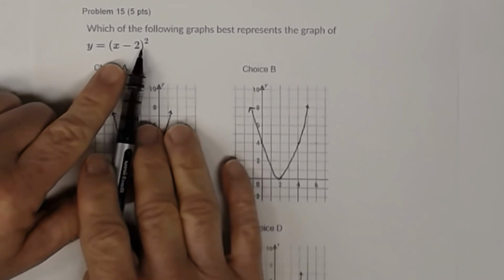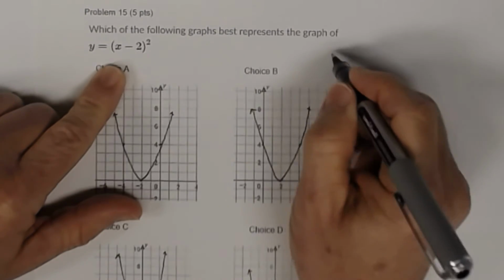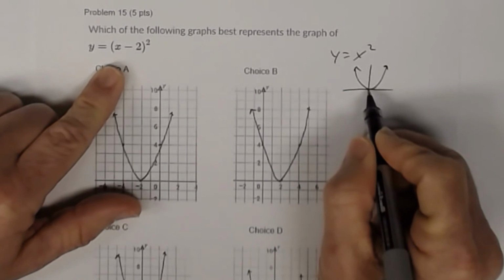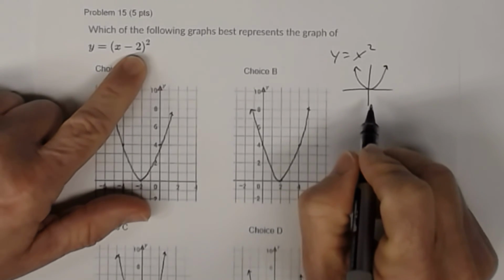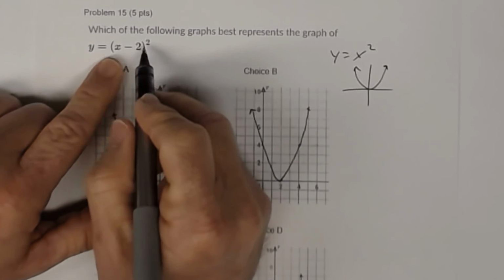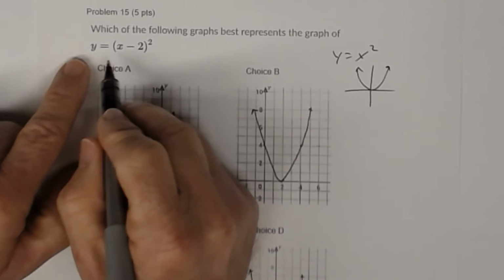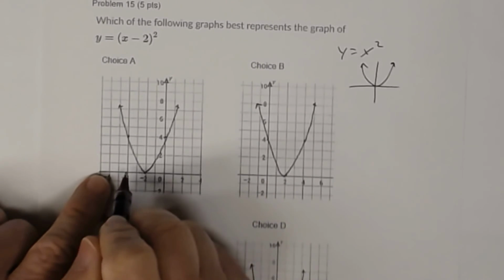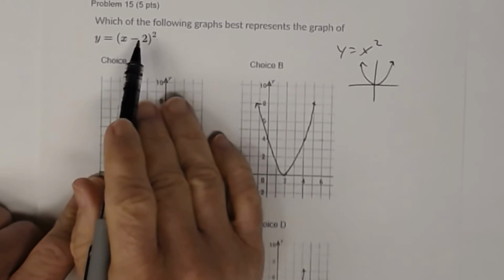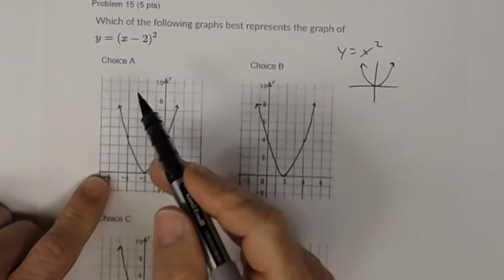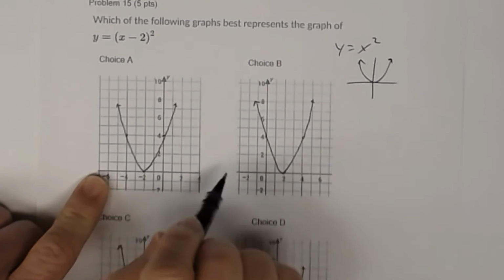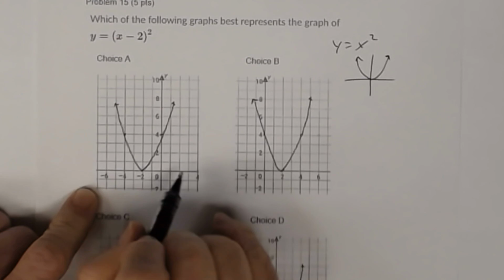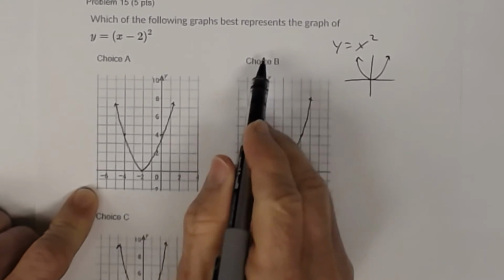translations. So remember, y equals x squared is your parent function, which looks like this, where the vertex is at the origin. Now, if the number's on the inside of the parentheses, that's a horizontal translation. Many students get that negative 2 confused, so they think it's being translated to the left, but it's not. If the number's on the inside, it's kind of counterintuitive. You're actually translating it to the right. So just because you see that negative 2, don't think you go left 2. You actually do the opposite. You go to the right 2. So part B would be the answer for that one.